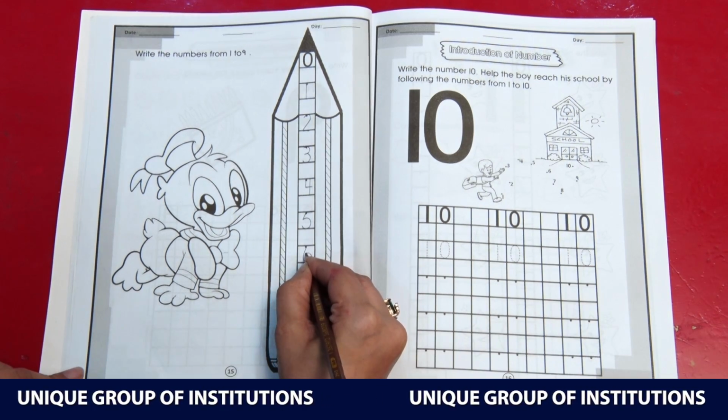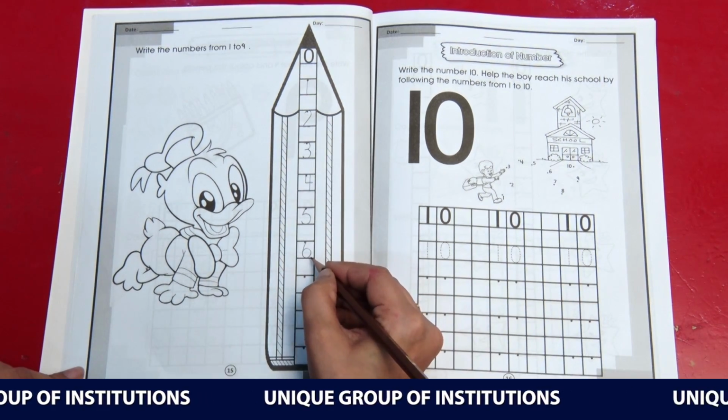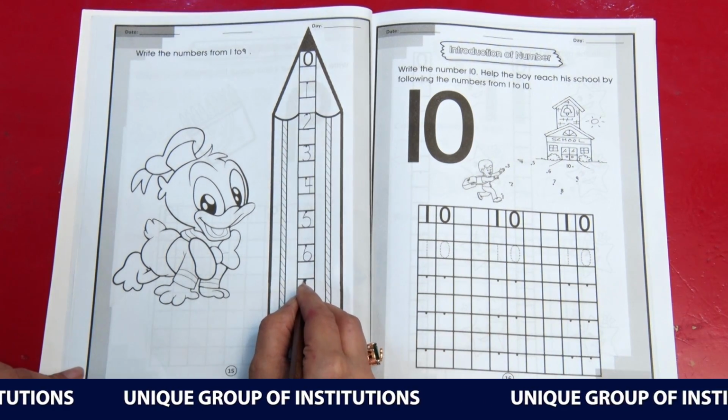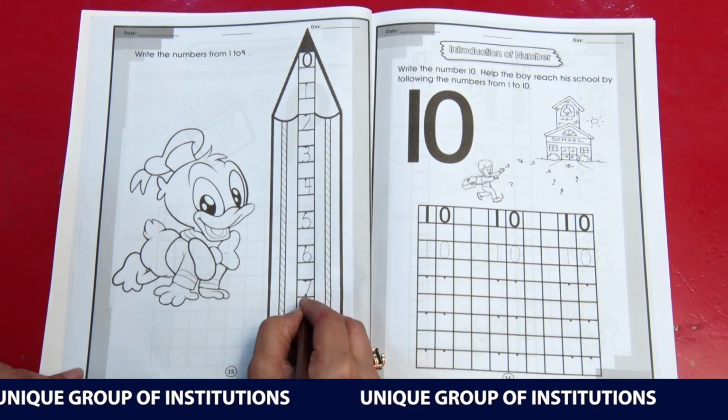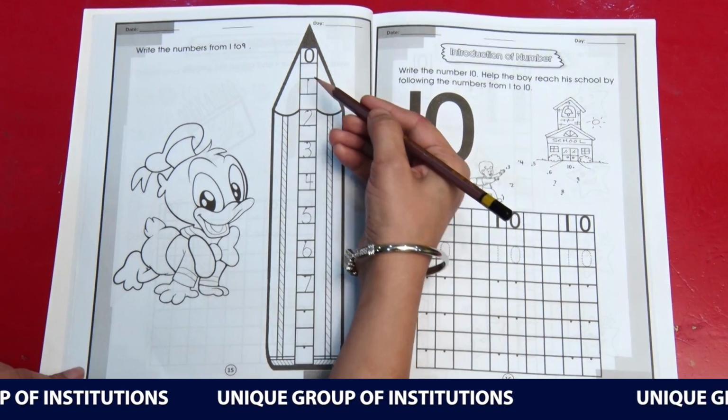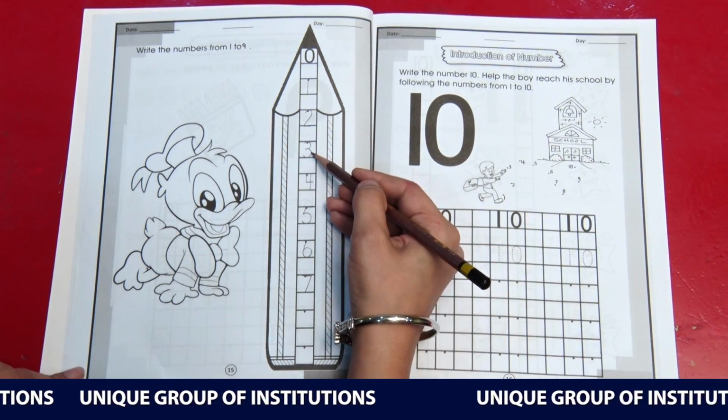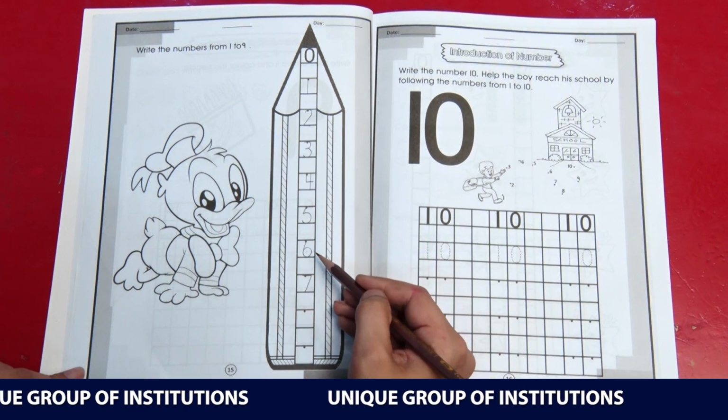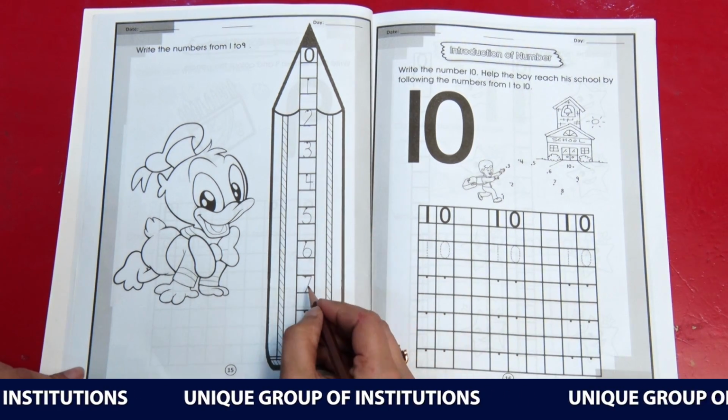It's a number 6. And what comes after 6? 7. 0, 1, 2, 3, 4, 5, 6, 7 and what comes after 7?